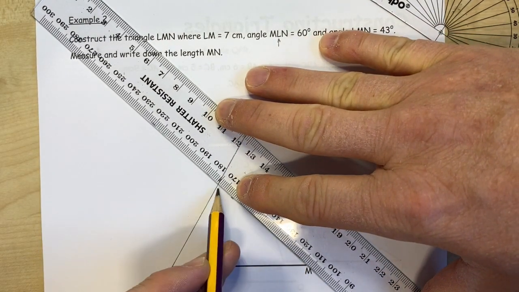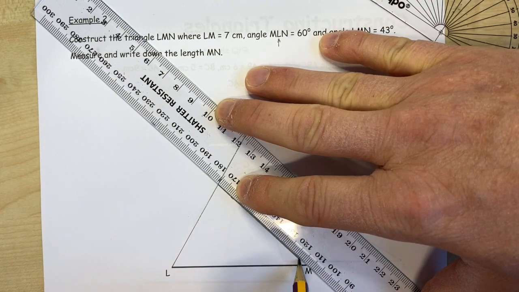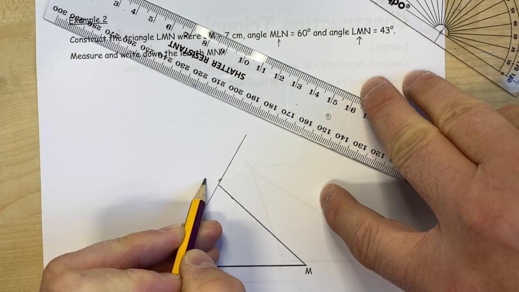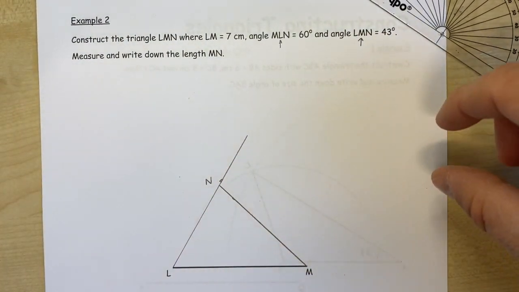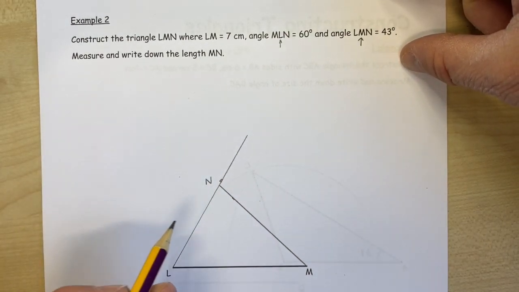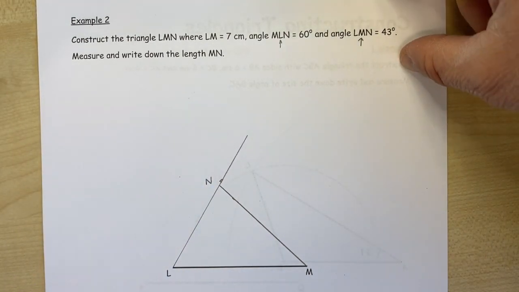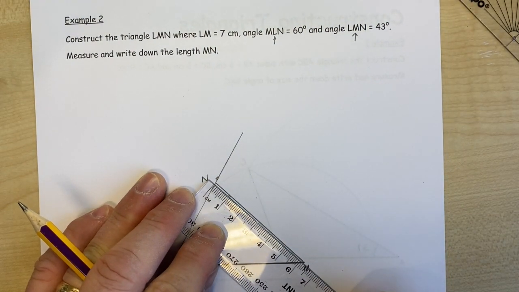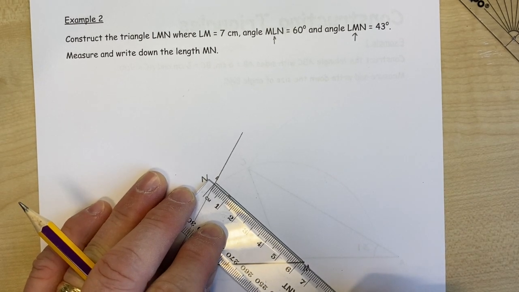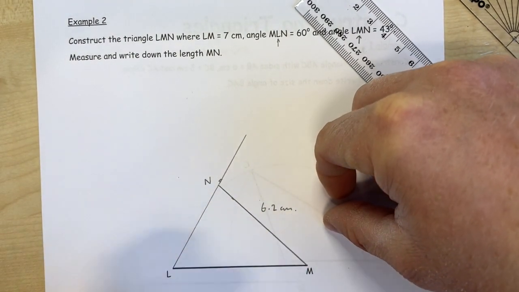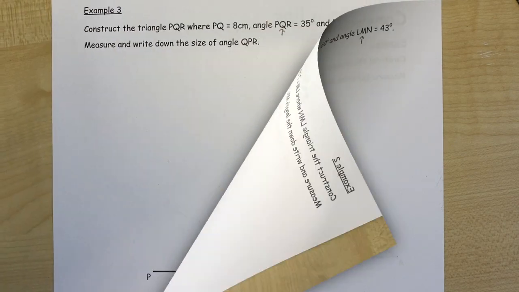So I can line up and draw to that line, because where it touches that line, that must be M. Now the additional question in this one is to write down the length of M to N. So it requires us just with the ruler to measure, and as you can see that is roughly 6.2 centimetres. Question done.